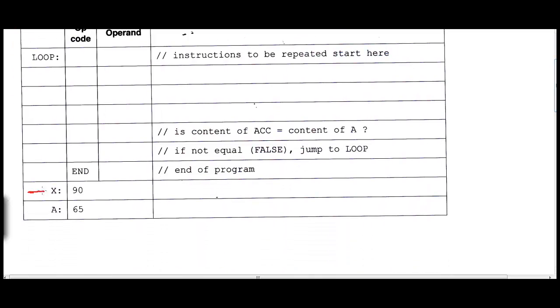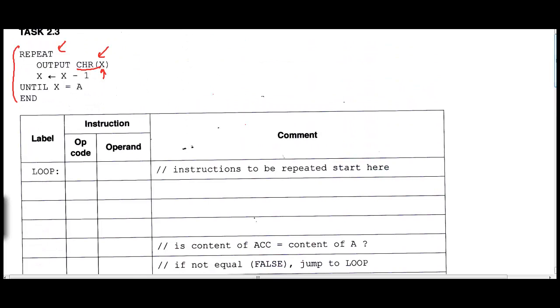So this is going to output the character corresponding to the ASCII value held in location X. This is our location X, and it is holding the value 90, and 90 is the ASCII code for capital Z. So this instruction is going to output capital Z on the screen. Then we are going to decrement the value of X, and then do this comparison. So this is very simple.